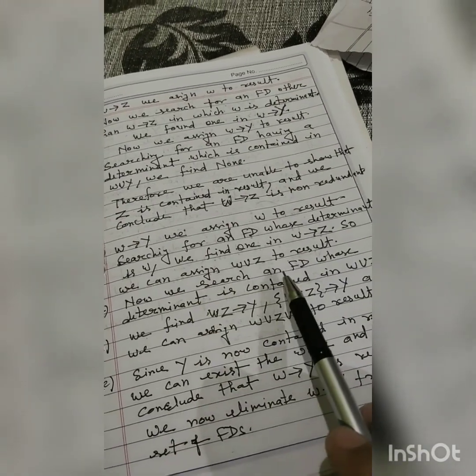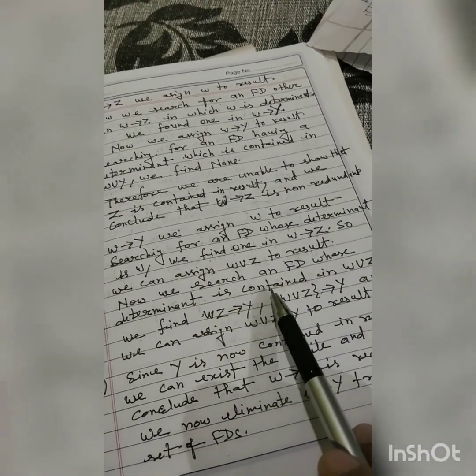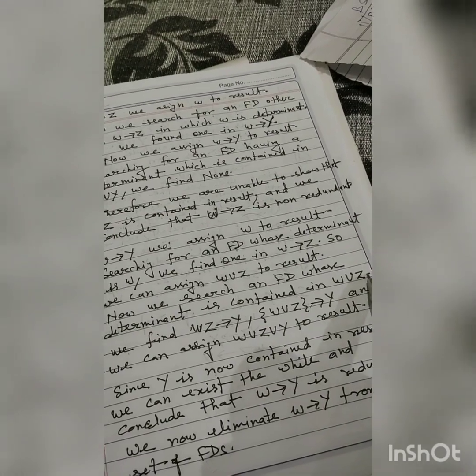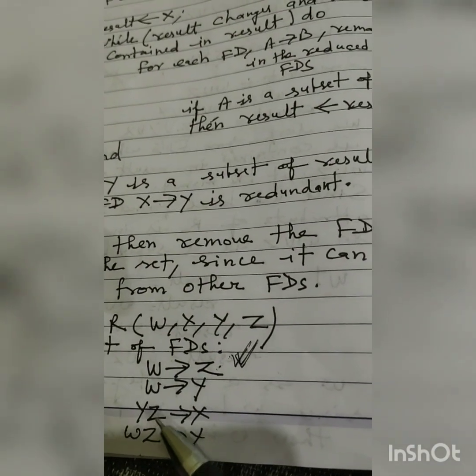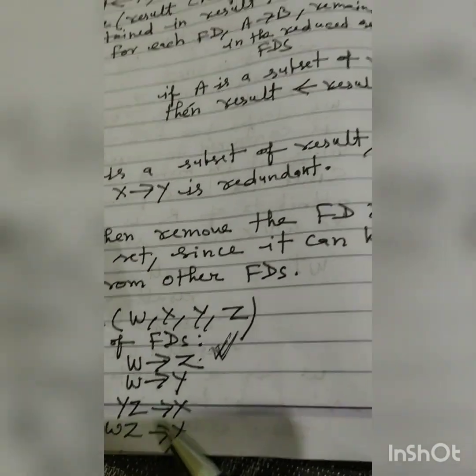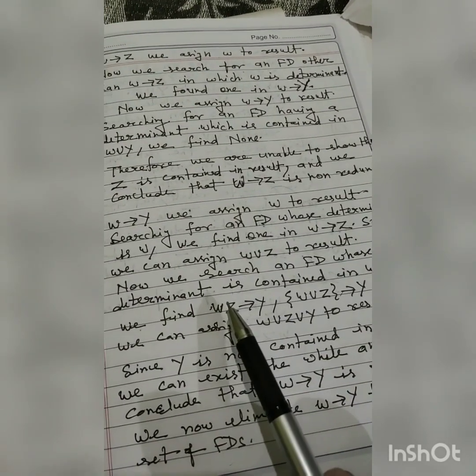Now we search for an FD whose determinant is contained in W union Z. We find another one, WZ to Y. Now this will be A to B, WZ to Y.